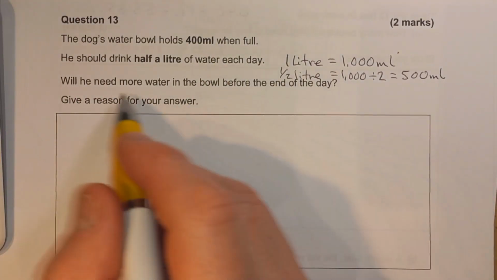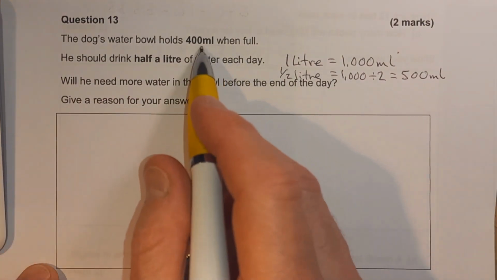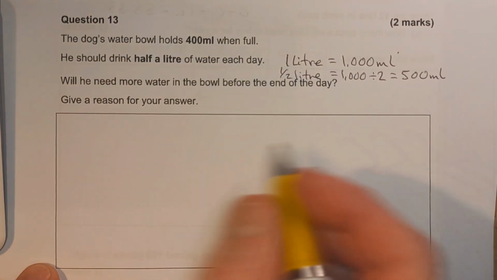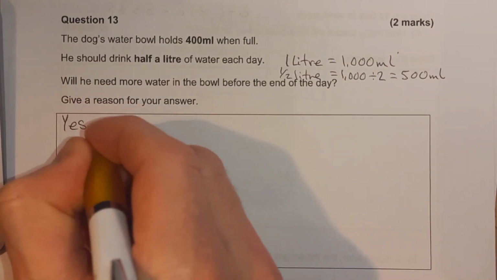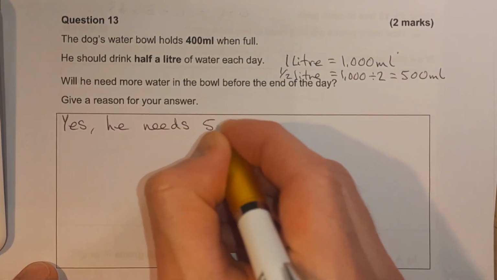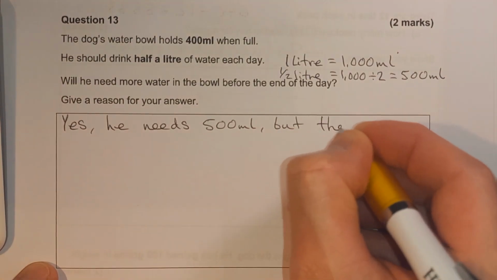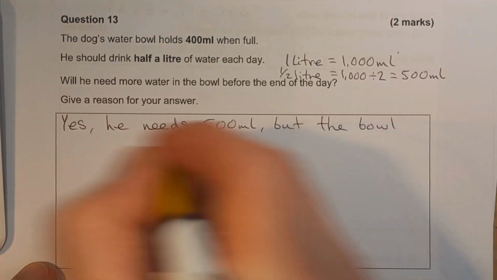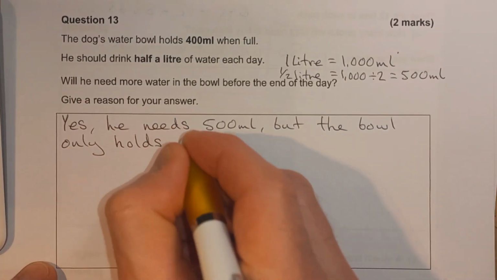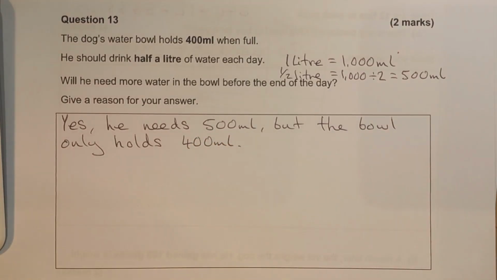millilitres. Will he need more water in the bowl before the end of the day? Well, he's only got 400 millilitres in the bowl. He needs 500, so yes, he will. So we can say, yes, he needs 500 millilitres, but the bowl only holds 400 millilitres.